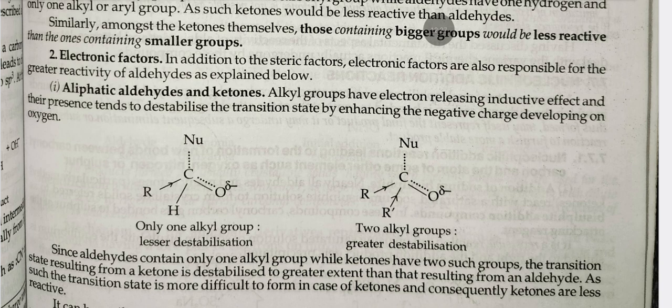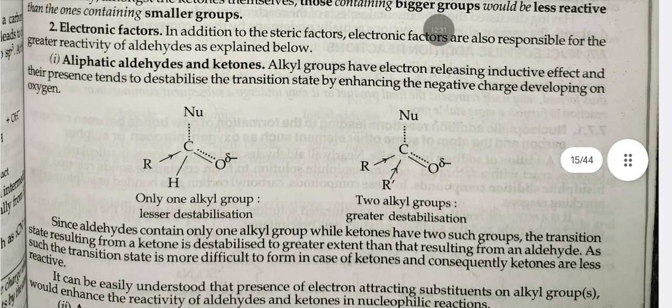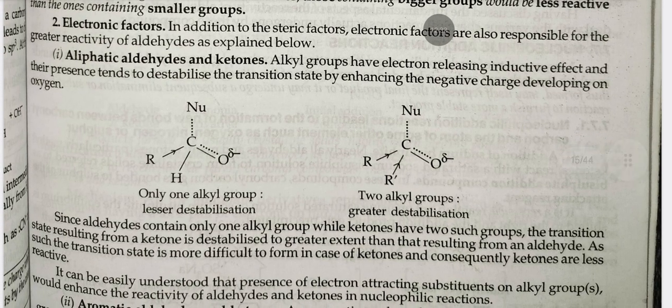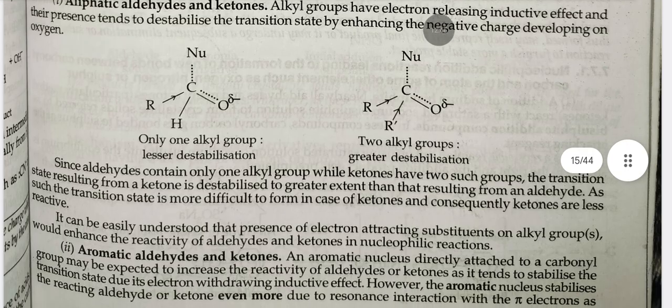Second, electronic factor. In addition to steric factors, electronic factors are also responsible for the greater reactivity of aldehydes, as explained. First, aliphatic aldehydes and ketones: alkyl groups have an electron-releasing inductive effect, and their presence tends to destabilize the transition state by enhancing the negative charge developing on oxygen.